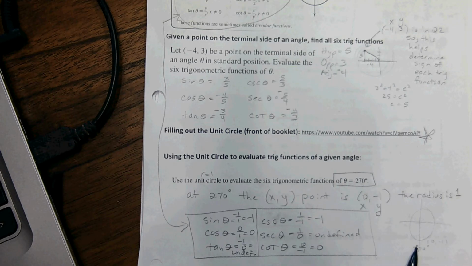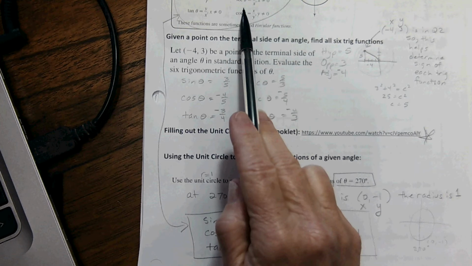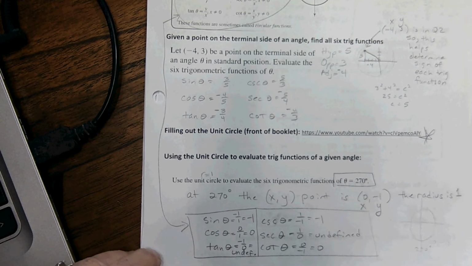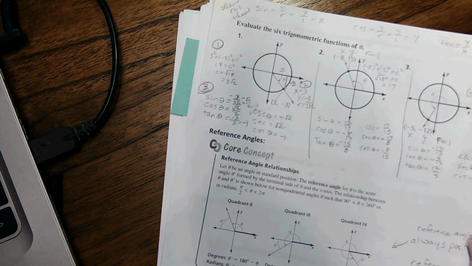So I remember my unit circle, 270 degrees, as an xy point at (0, -1). So this is my x value, this is my y value, and my radius is 1. I use those same little formulas up here. The sine is going to be y over radius, and that simplifies to -1. My cosine is x over radius, and that simplifies to 0. My tangent is y over x, and that's undefined. Then I have the reciprocal trig functions for all three of those. So let's use this information on the next three problems on page 12.